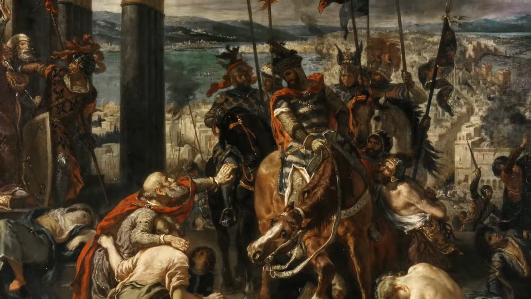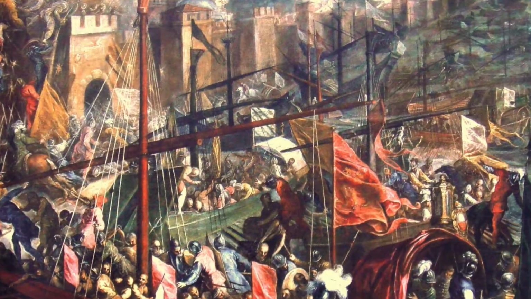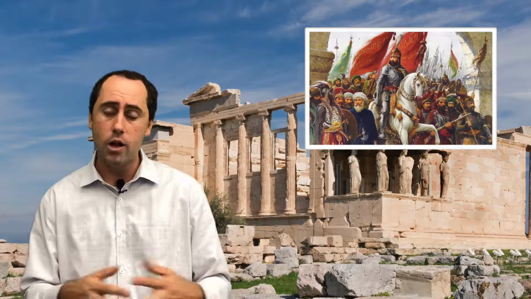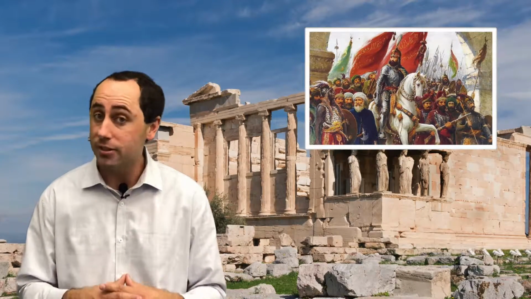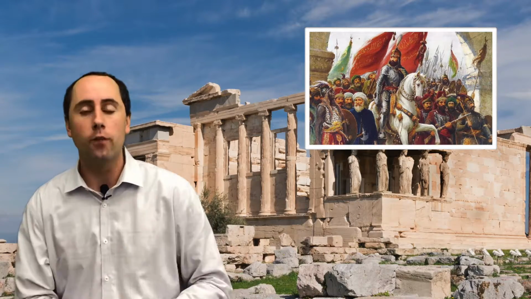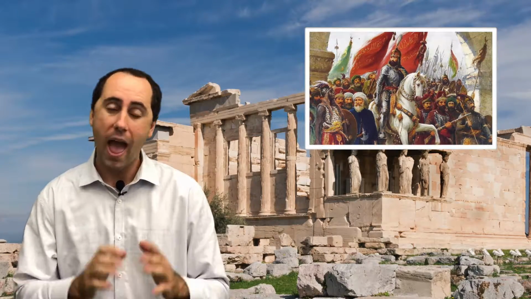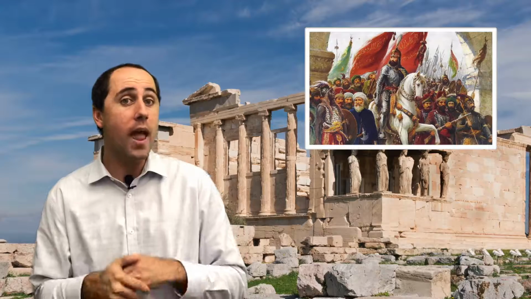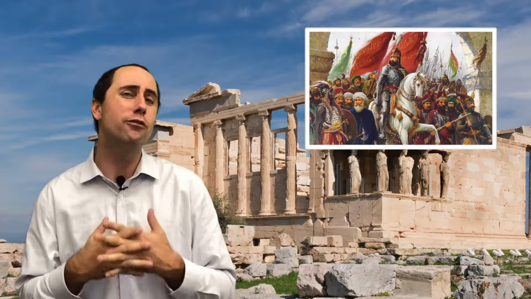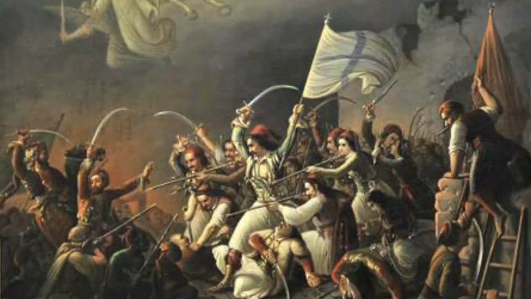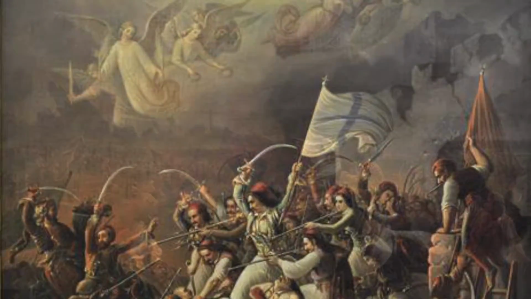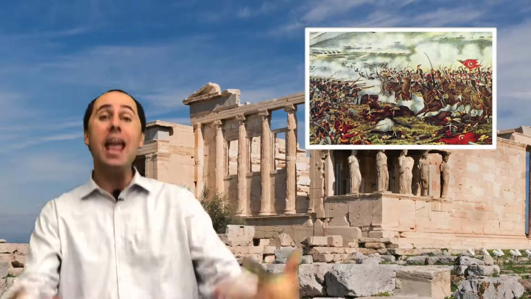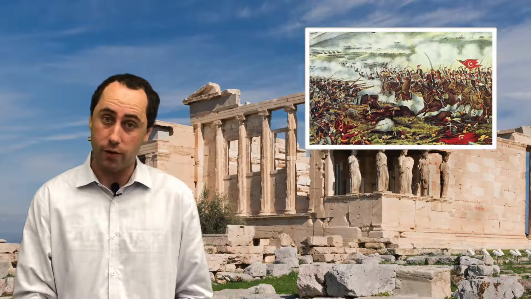Even though the Byzantines would re-establish control over the city, the empire was permanently weakened, and in 1453, Constantinople fell to the invading Ottoman Empire, a Muslim empire that had been expanding for many, many years. After this, the Greeks came under the control of the Ottoman Empire and would remain under Ottoman control for around 400 years. In 1821, however, the Greek War for Independence broke out, and with the support of European allies, Greece was able to regain its independence by the year 1832.